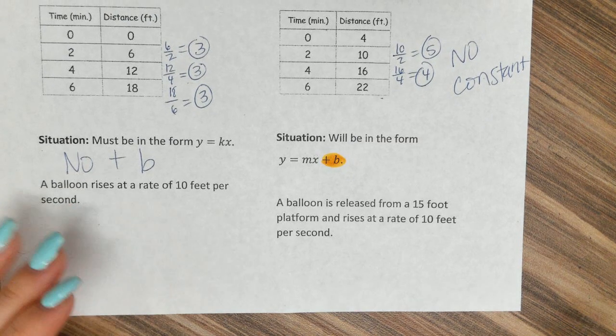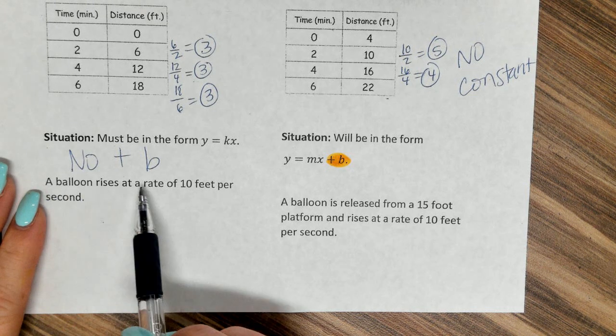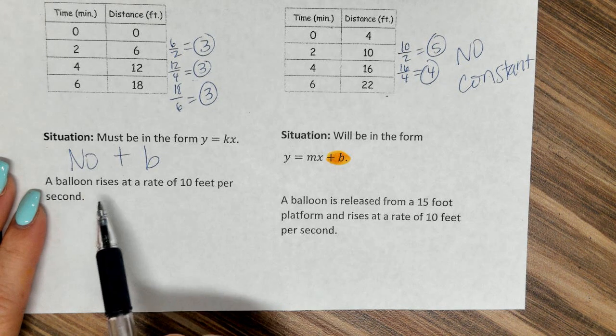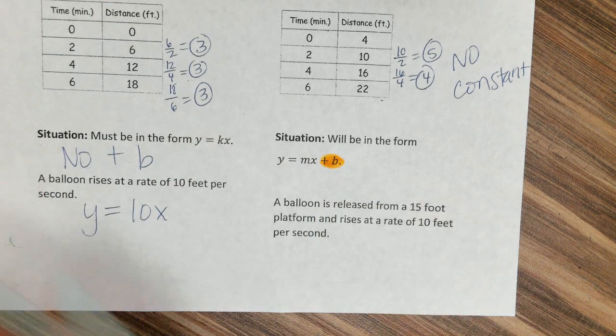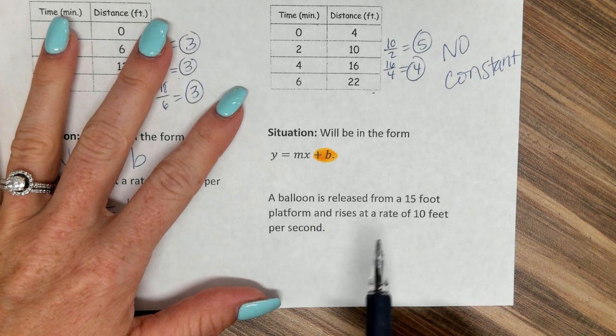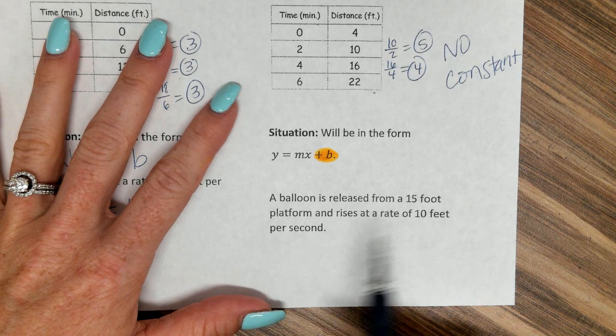All right, so let's look at some examples. To be proportional, a balloon rises at a rate of 10 feet per second. So if I wrote that as an equation, it would be y equals 10x. Notice that there is no plus b. And over here, a balloon is released from a 15-foot platform and rises at a rate of 10 feet per second.